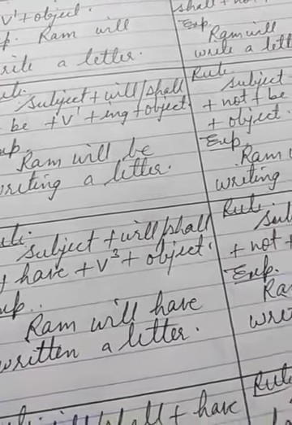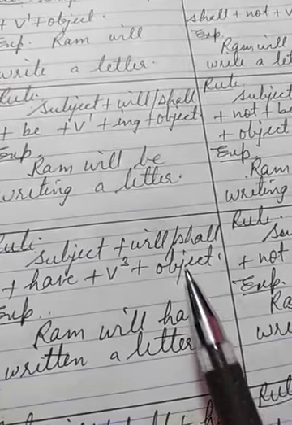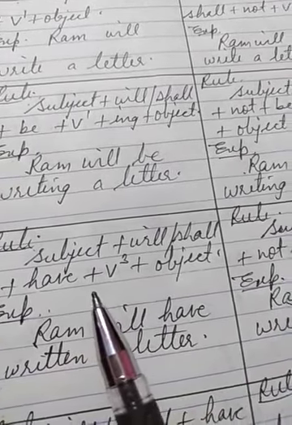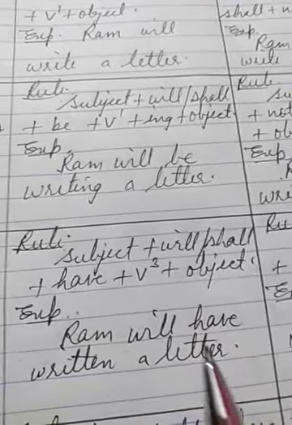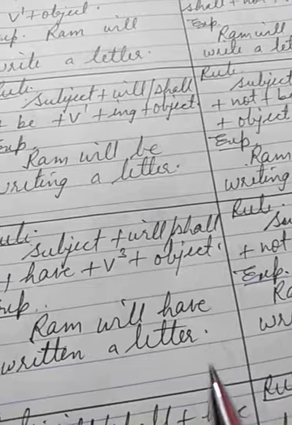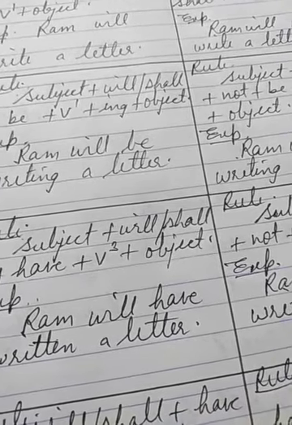Verb third form means past participle. So here we use will or shall and then have for all the subjects. Example: Ram will have written a letter. Write is the first form, wrote is the second form, and written is the third form.